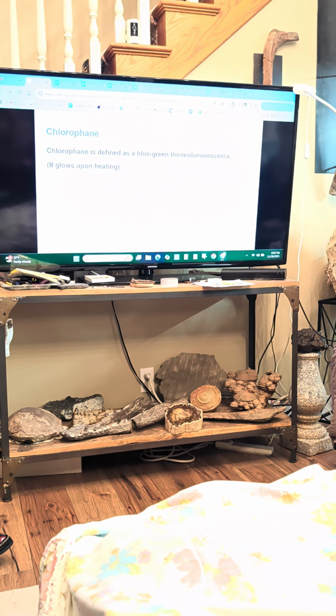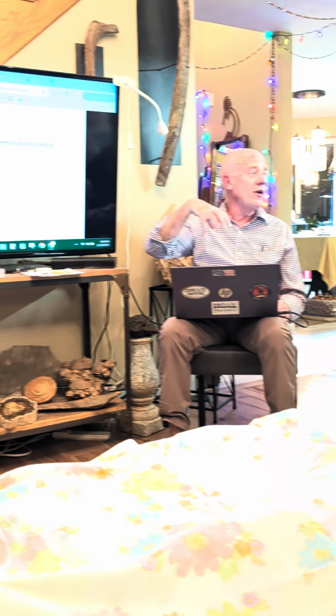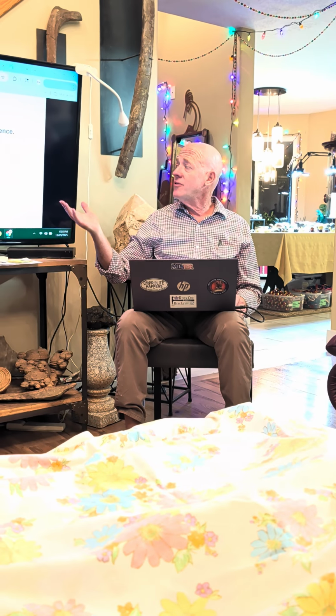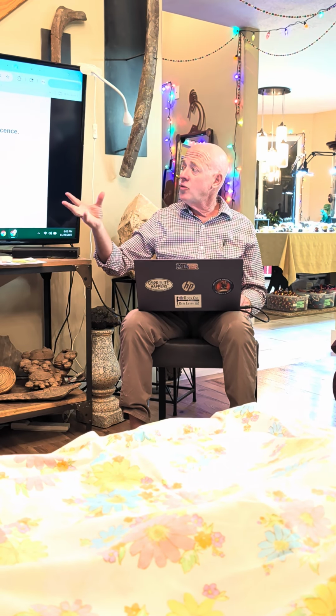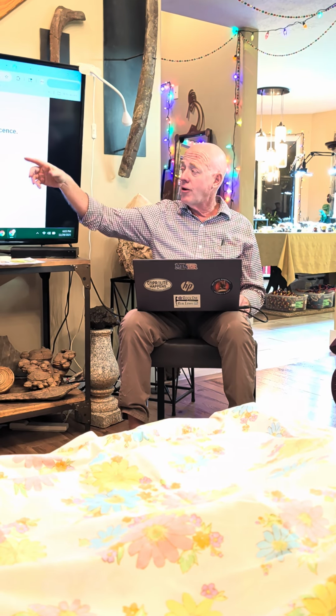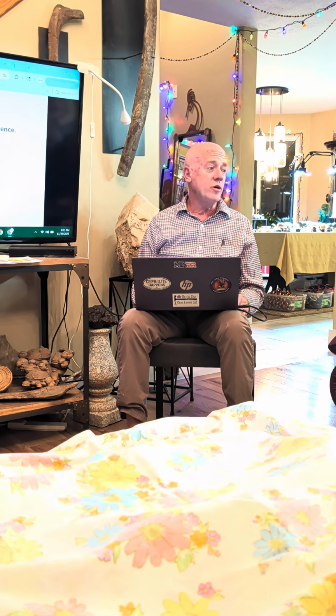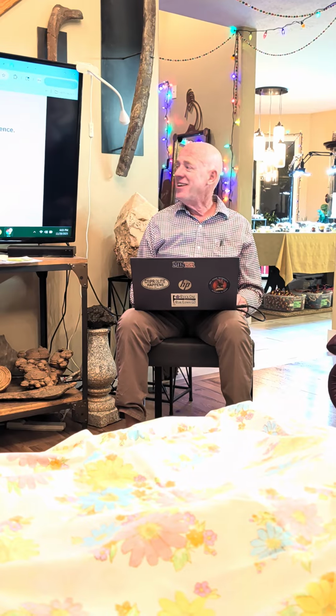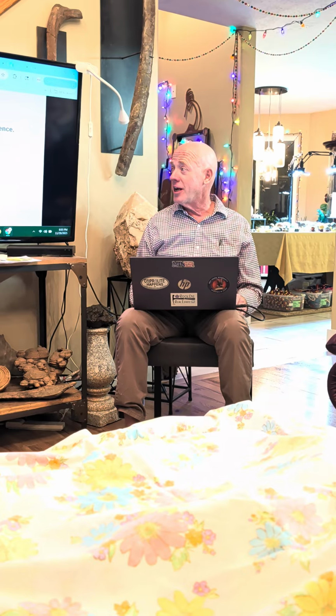Chlorophane is defined as blue-green thermoluminescence. When we put a UV light on a mineral and it glows, that's called fluorescence. Thermoluminescence, as you can imagine, is caused by heat. So if you heat it up gently, it's going to glow this blue-green, and that is caused by, I don't know what it's caused by, but it's called chlorophane. Unfortunately, it only usually does it once. It almost never does it a third time.